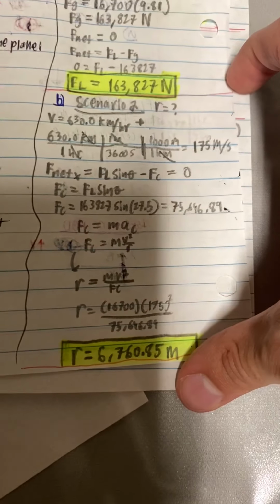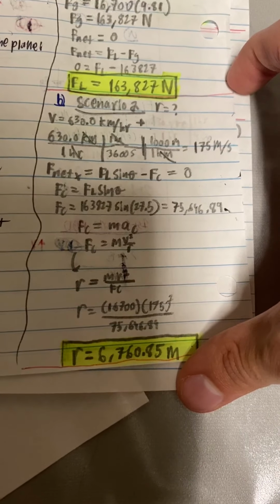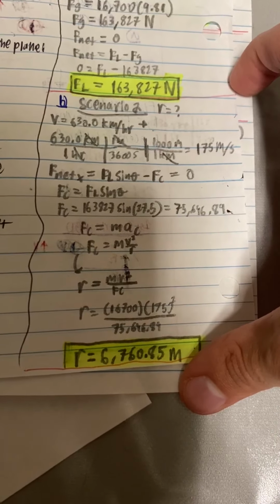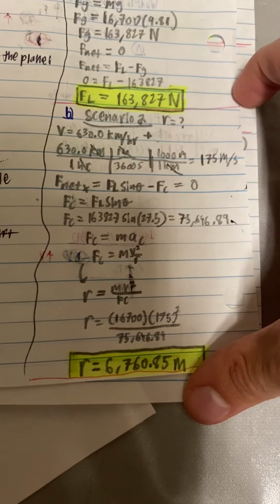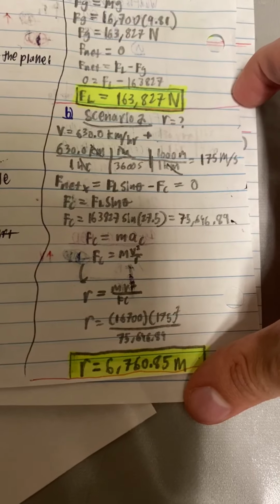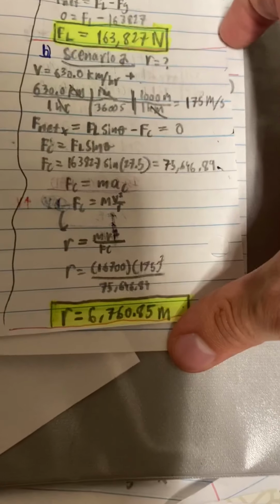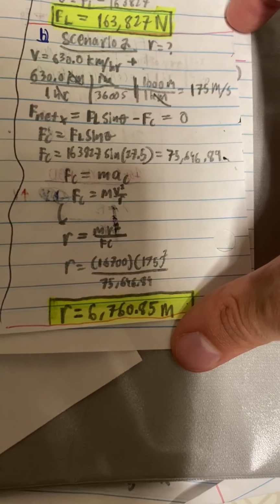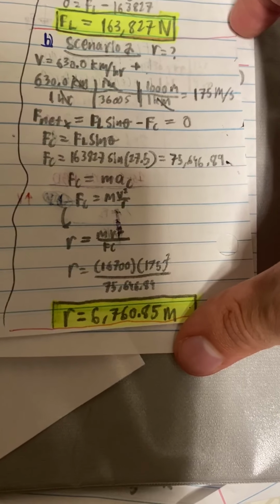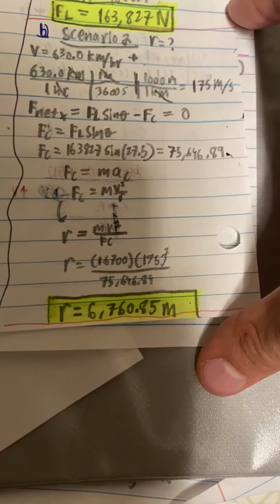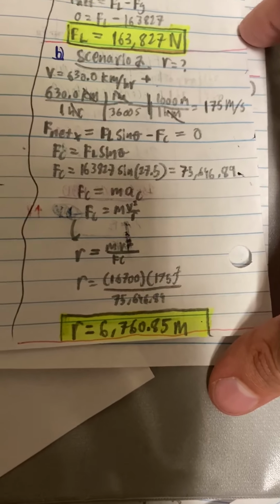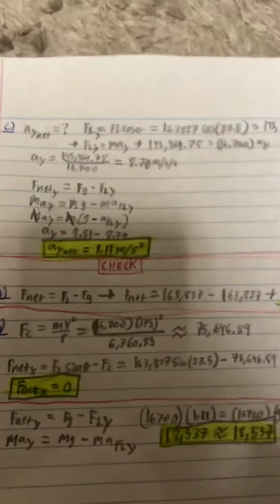Now that we have that, we can plug this into Newton's second law, mass times acceleration. In this case, the centripetal force is equal to mass times velocity squared over r, plugging in v squared over r for a of c. And now we solve for r and plug in all the values. We get r equaling 6,760.85 meters.